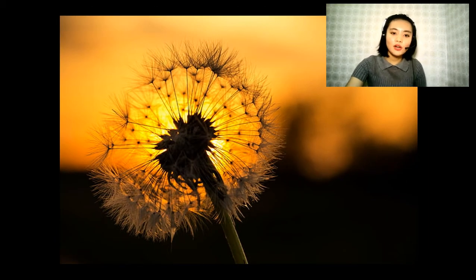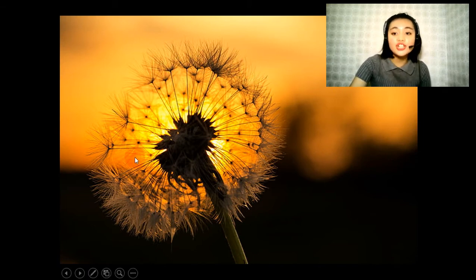Okay, katulad nito, photography din. So we are focusing on the dandelion. Makikita natin, very sharp detail, because it is focused. And everything else is blurred. So they are the diminishing detail. This is the focus or the sharp detail.